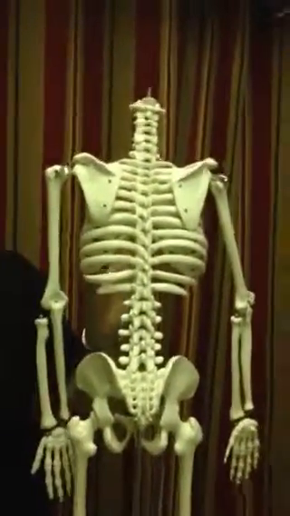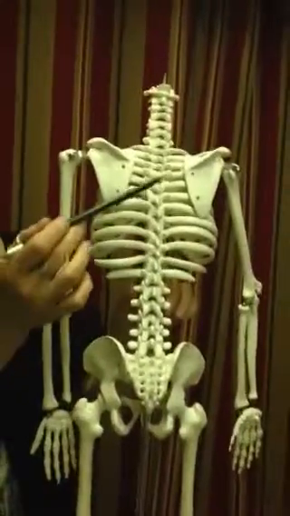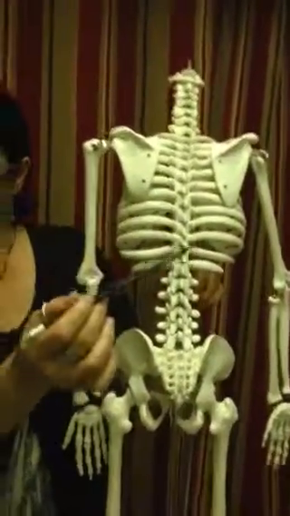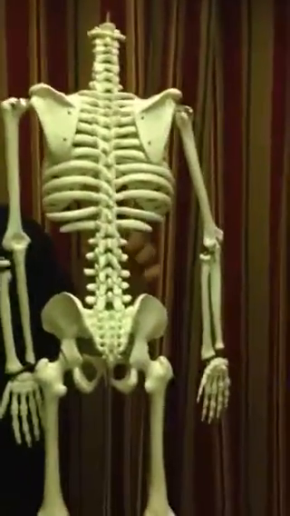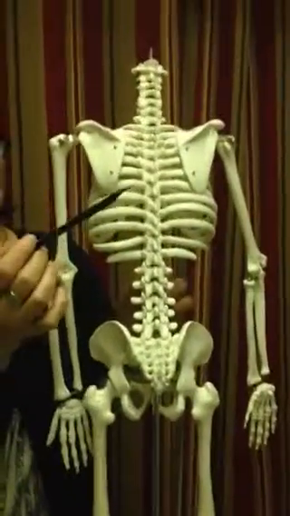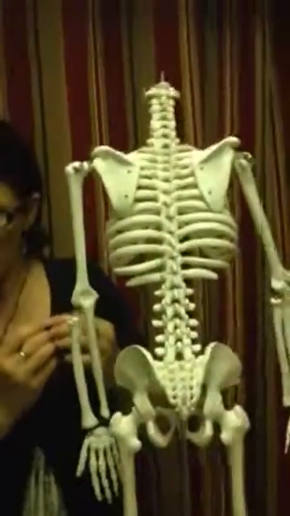And the next is the thoracic vertebra, the section here, and there are 12 vertebrae in that section, TH1 through TH12.